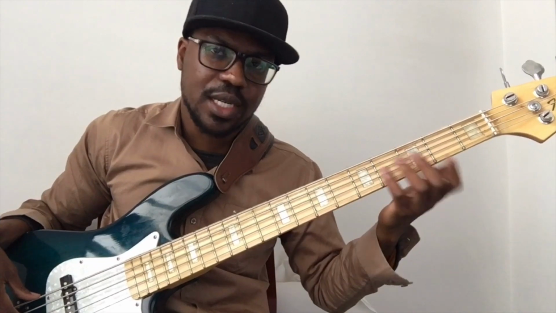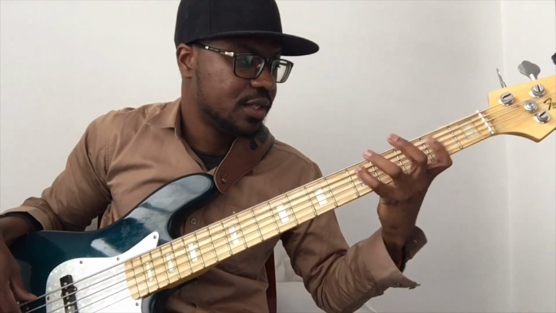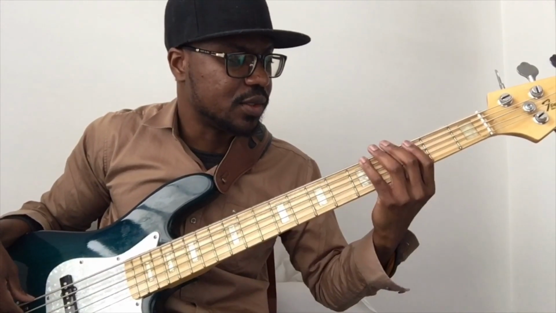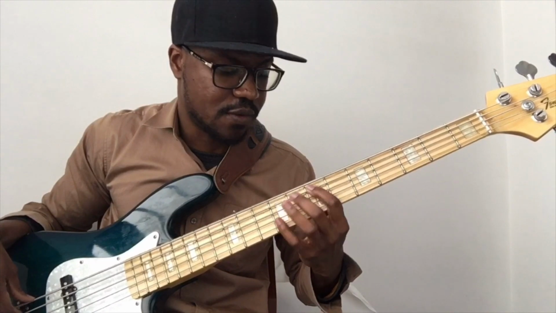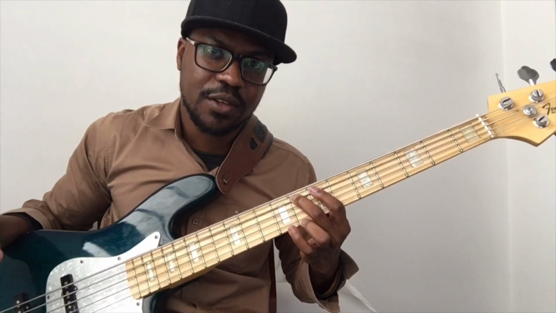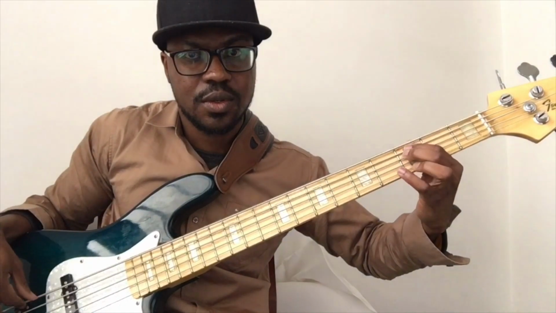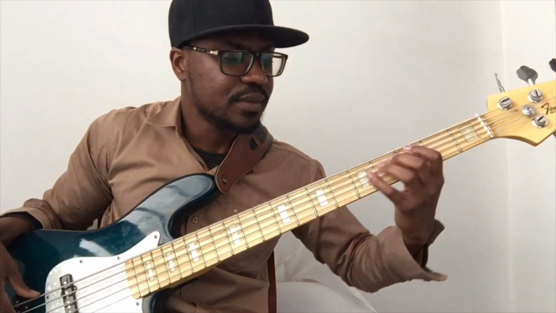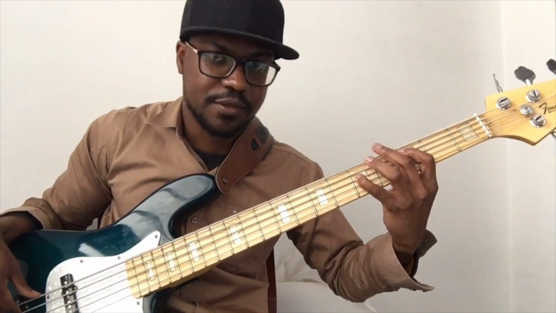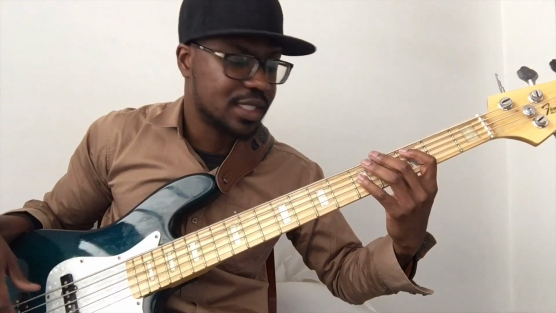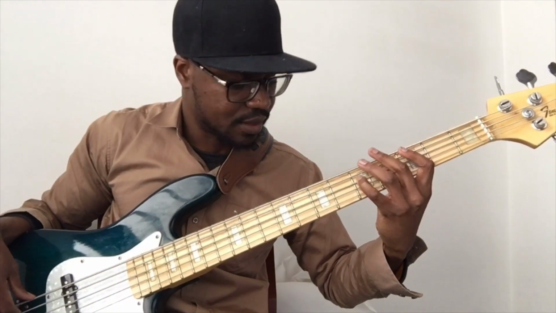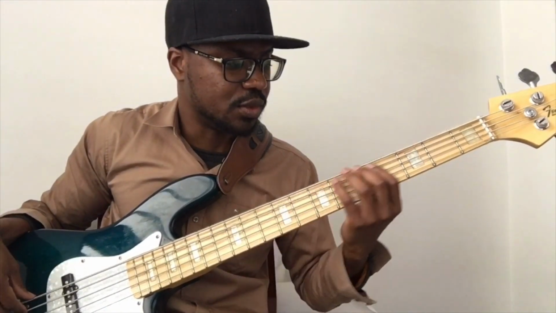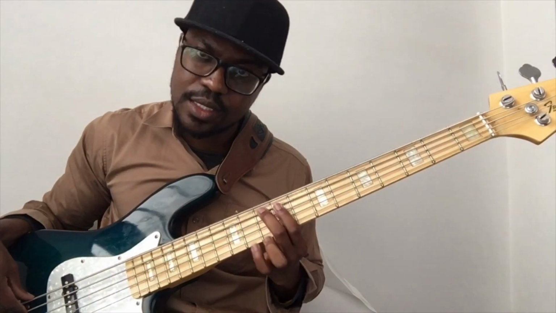When you look at the 4, how many semitones are there? 1, 2, 3, 4, 5. So an interval of 5 semitones will give you the 4th. The same applies to the 5th, the perfect 5th. An interval of 7 semitones will give you a perfect 5th. So your 5th is here. Let's count how many semitones: 1, 2, 3, 4, 5, 6, 7.